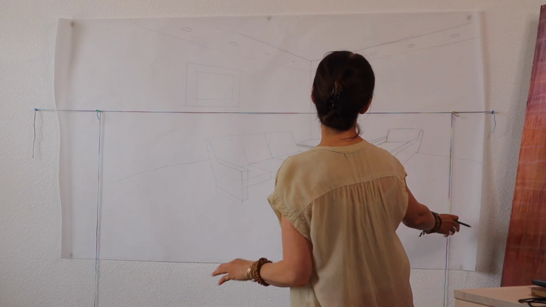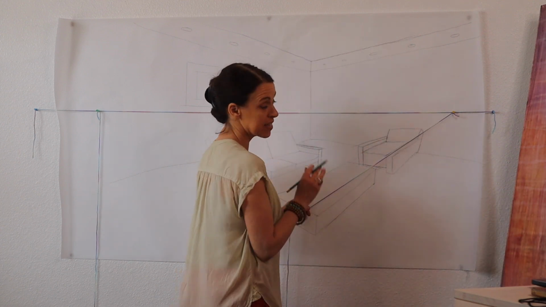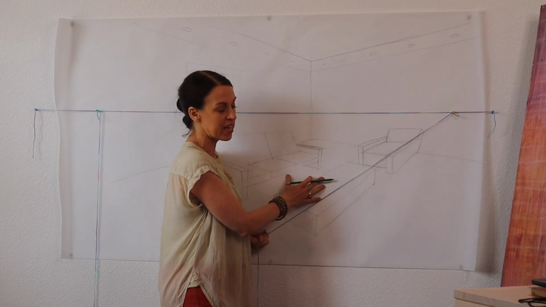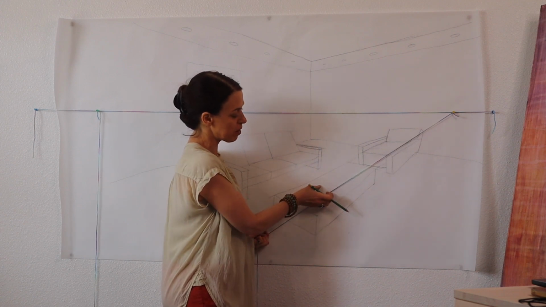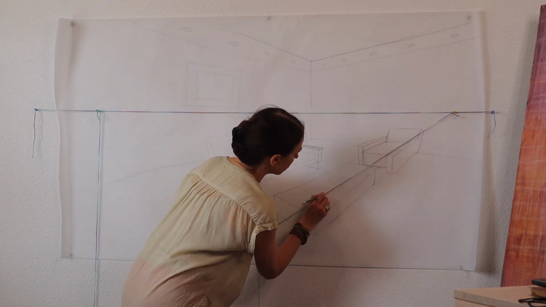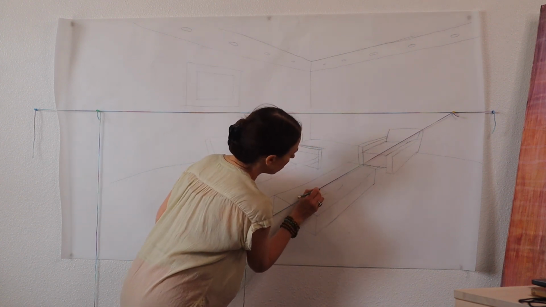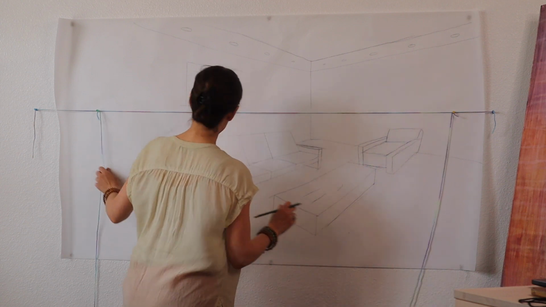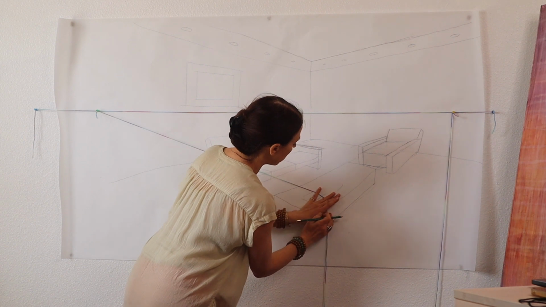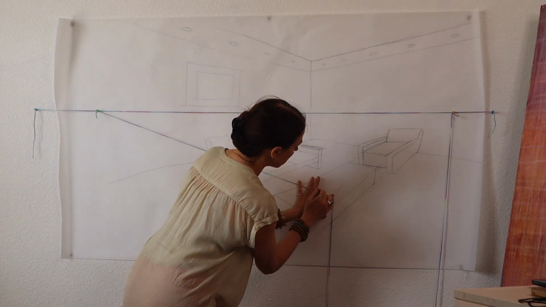How about we draw some magazines? Now, if your magazines are lined up with your table, as if they're parallel to the edges, then you would use the same strings. For example, right here, you could have a book or a magazine that is laying absolutely parallel to the edge of the table.